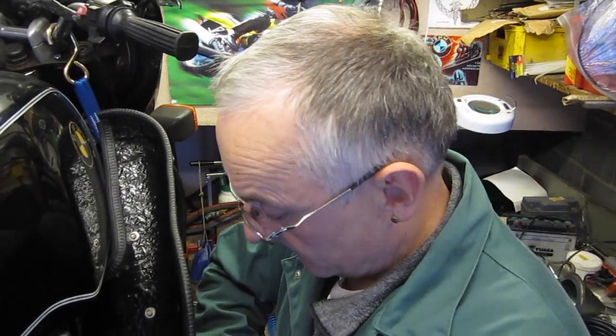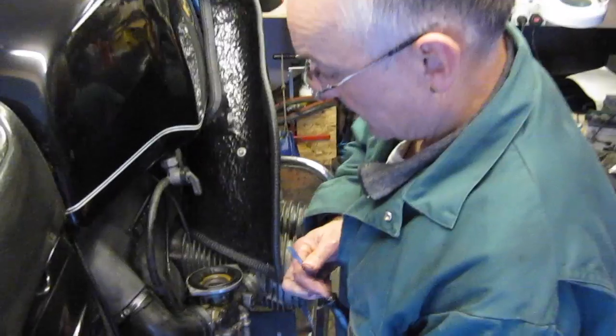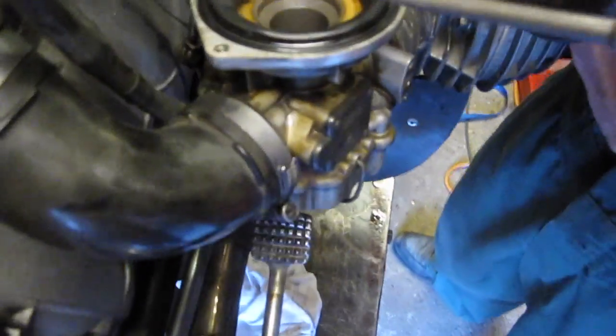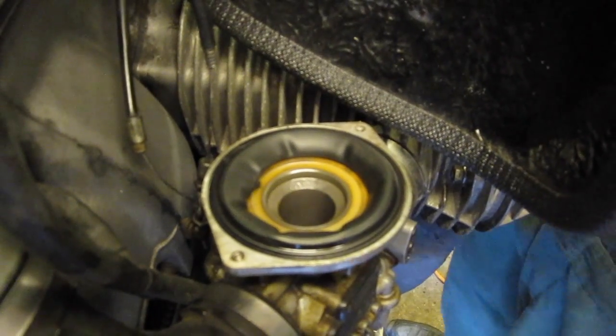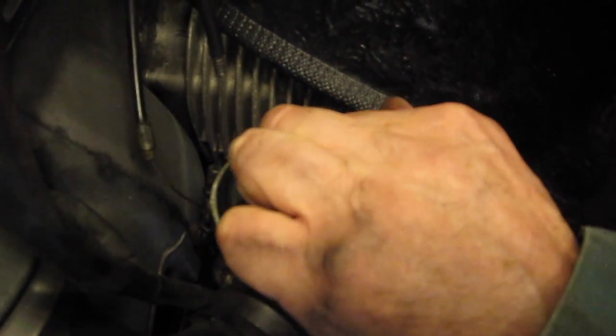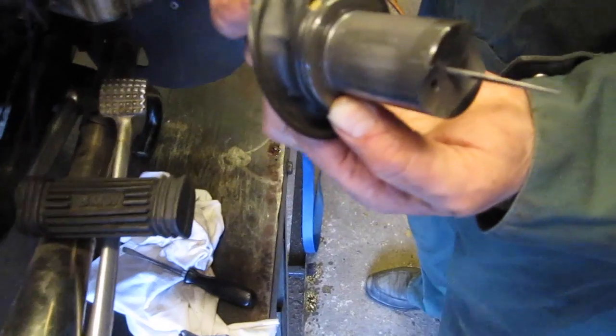So here we are, lifting off the top of the carburettor. You can see underneath here we've got a diaphragm, and we can lift that out and have a look. And there we go, there's your issue.